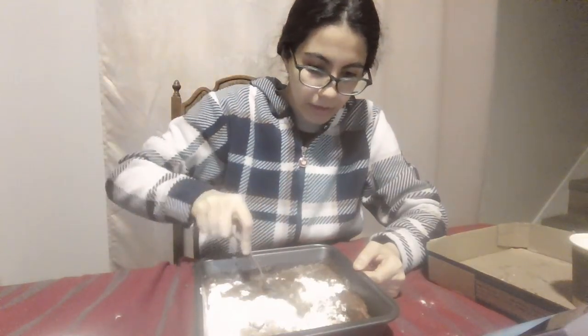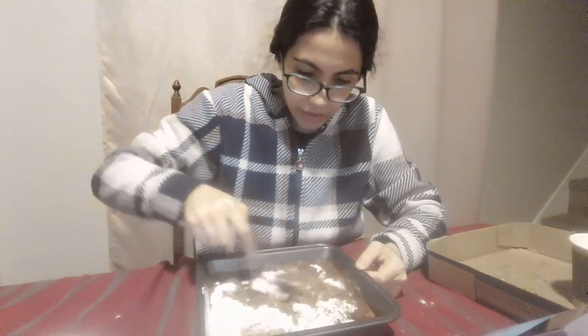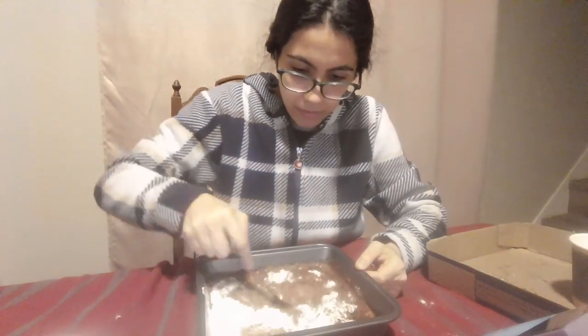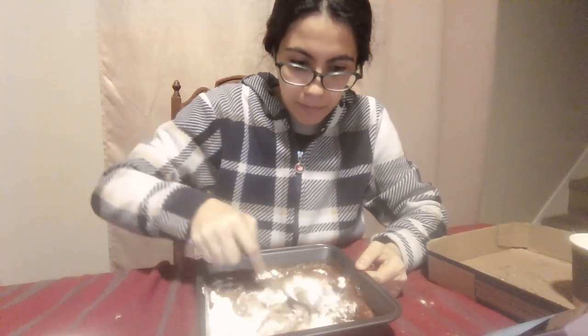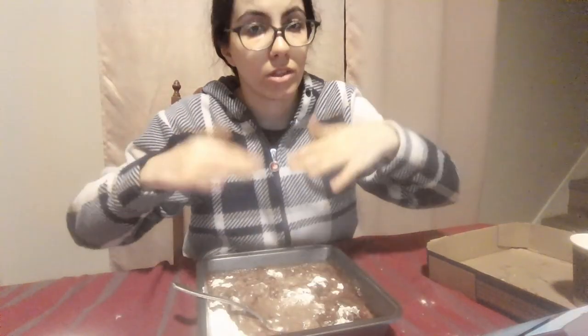Well, I hope this turns out good because I don't want to be wasting ingredients in here. Maybe I should have asked my mom to help me. We're learning. Should be fine. So I'm going to be mixing this, and then it will be going into the oven for 30 to 35 minutes. Once I mix this and then bake it, I will come back and show it to you.